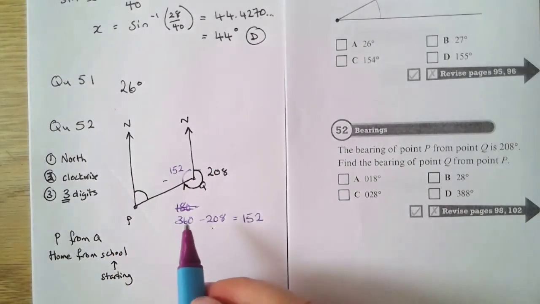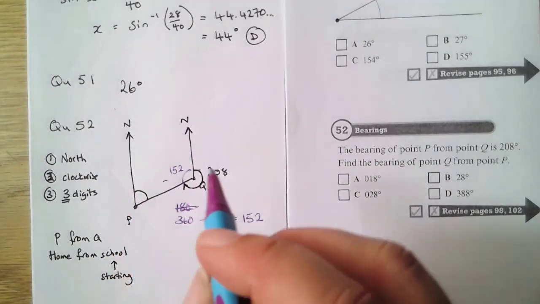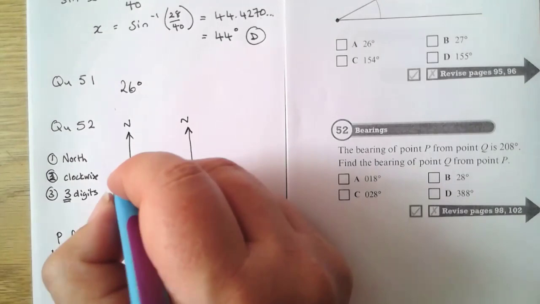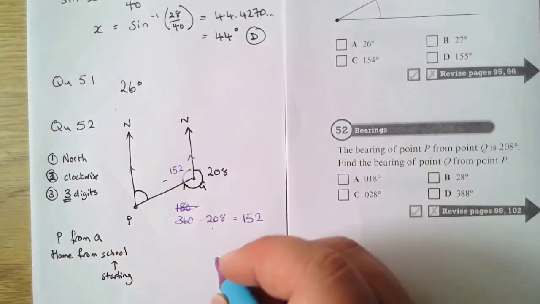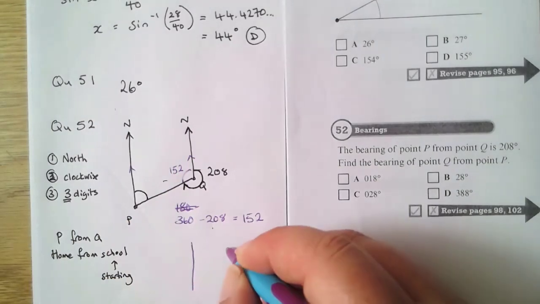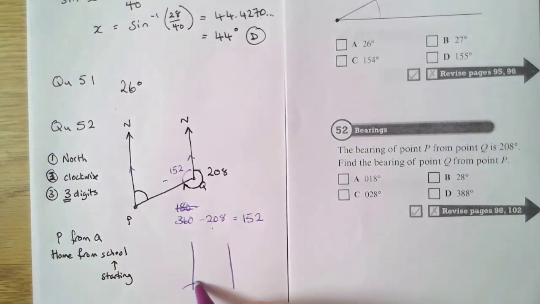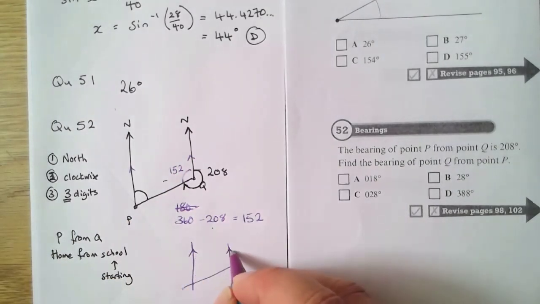And then what we've got is this angle here. Now, these are actually parallel lines, so this becomes a parallel line question. They don't look very parallel.